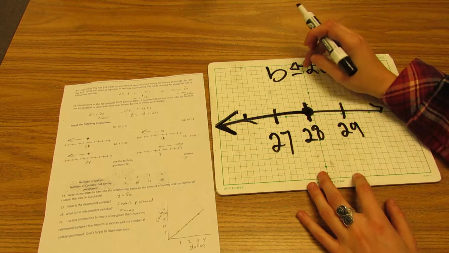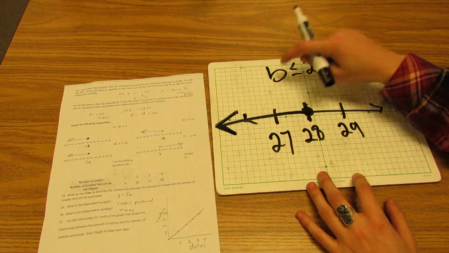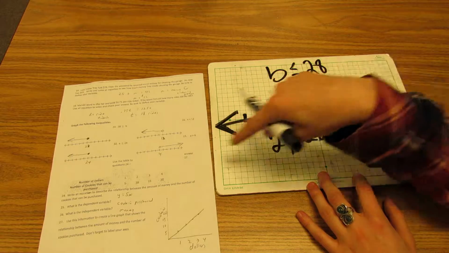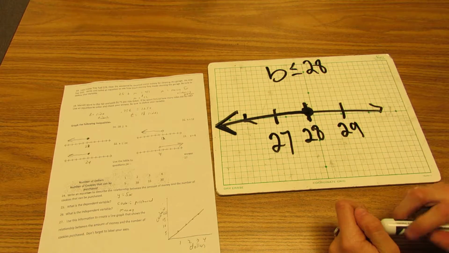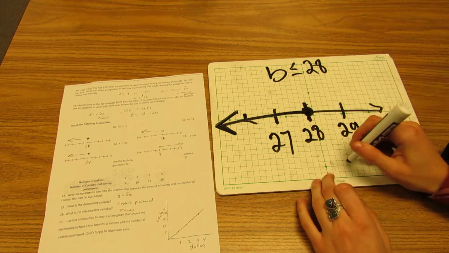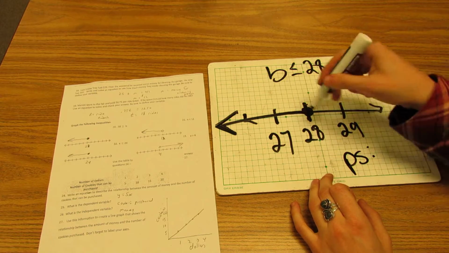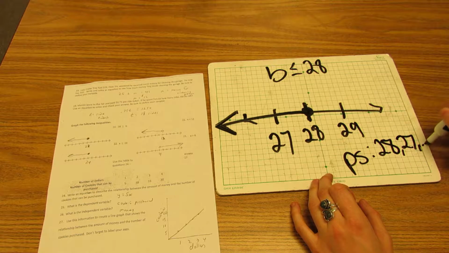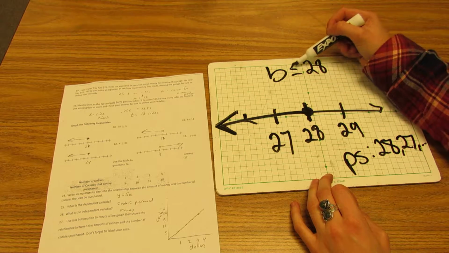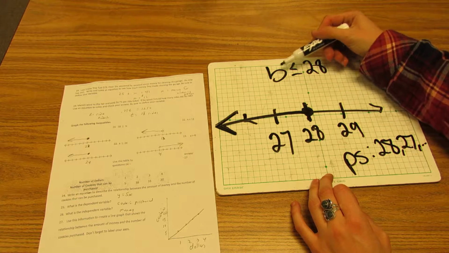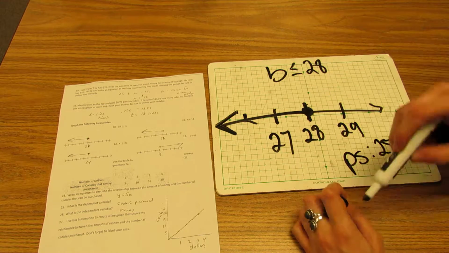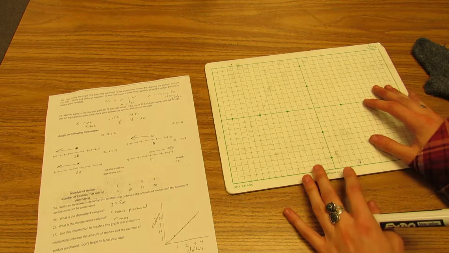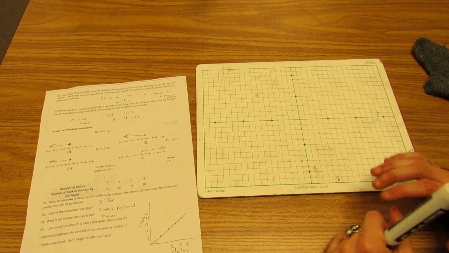Now, guys, this little trick up here only works if that variable is on the left side. If this B was still on that side, this trick would not work, okay? So I'm gonna go ahead and list possible solutions. So 28, 27, and so on. Because if I plug in 28, that makes this inequality true. If I put 27 in here, that makes it true because it's less than, okay? Now remember, you can't graph an inequality until you have simplified, okay?